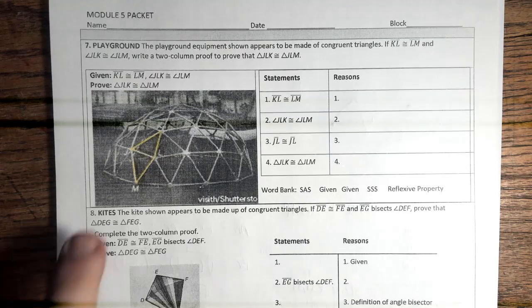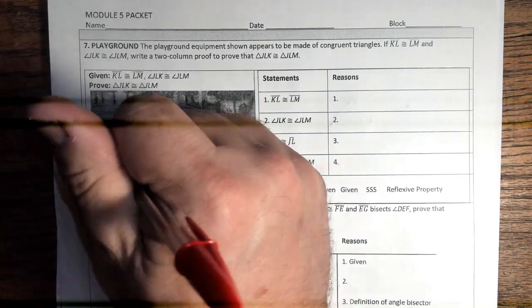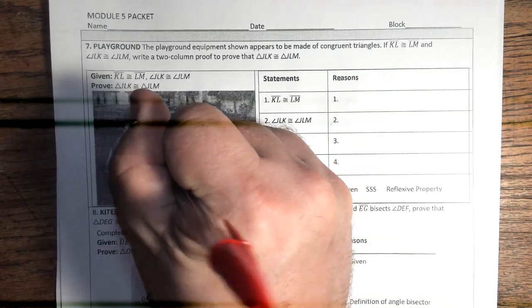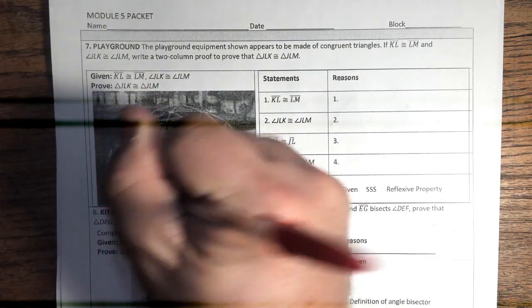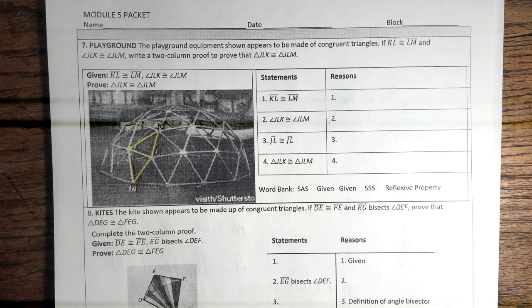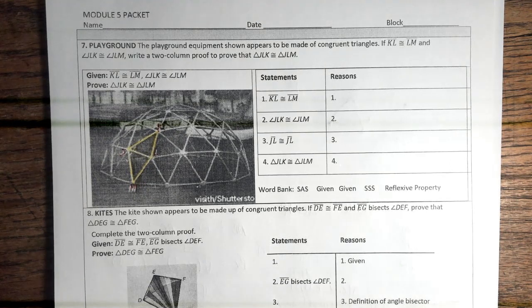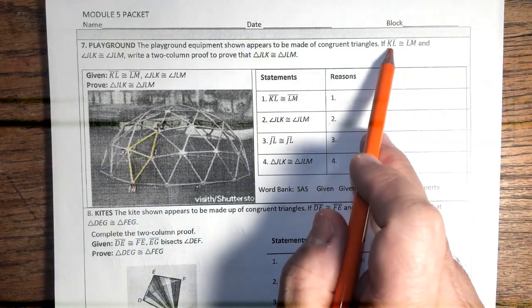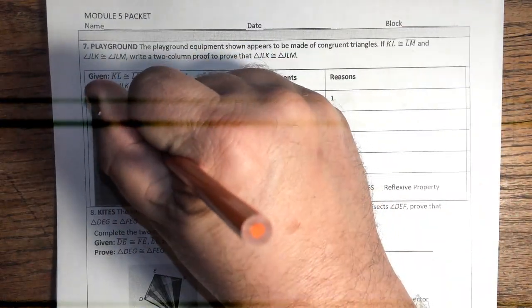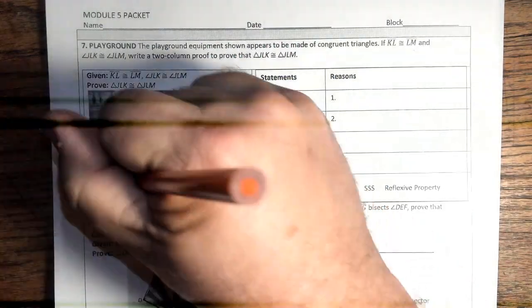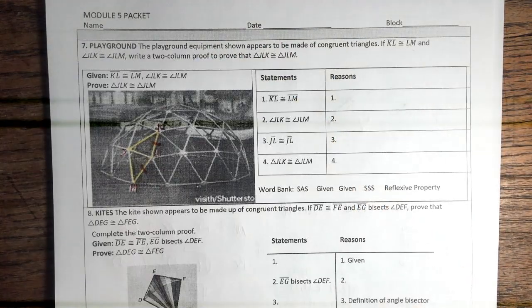So you can see this is J, this is L, this is K, and this is M. Hopefully. All right. So he told us KL is congruent to LM. So KL is right here. LM is right here.